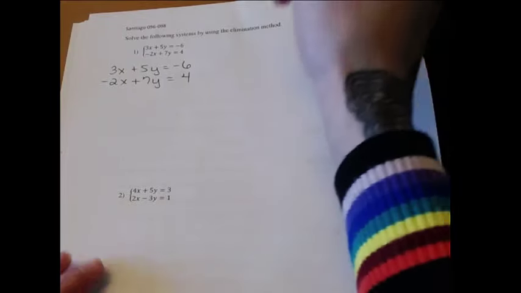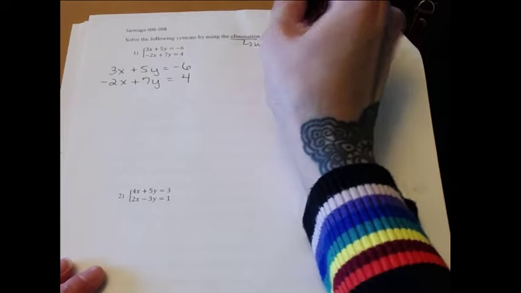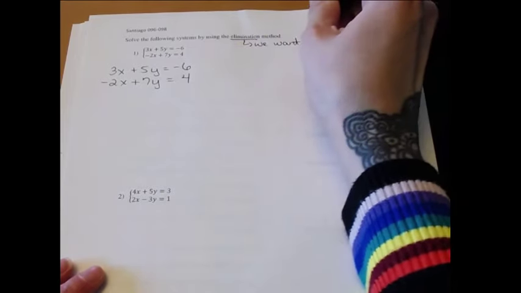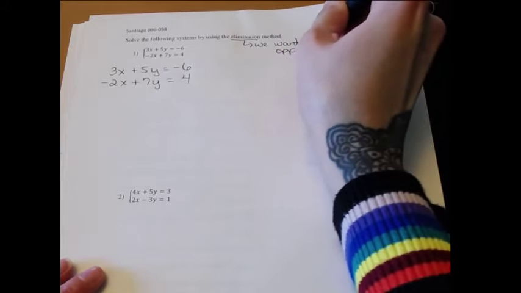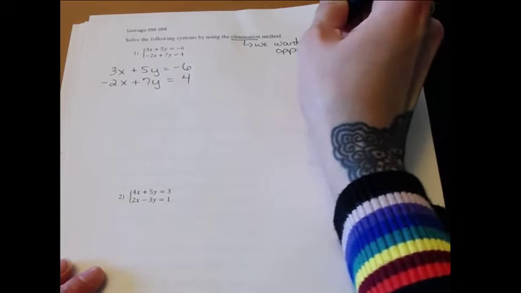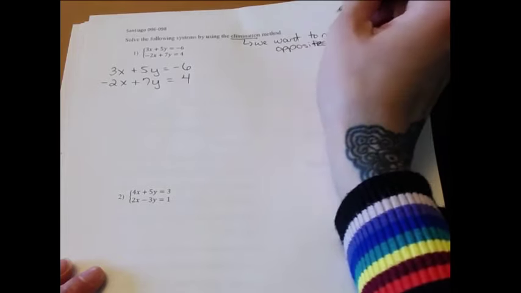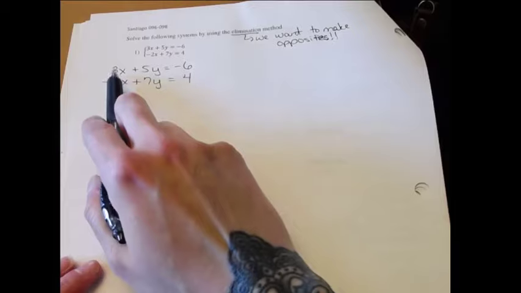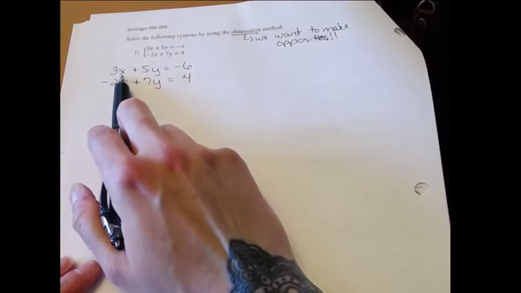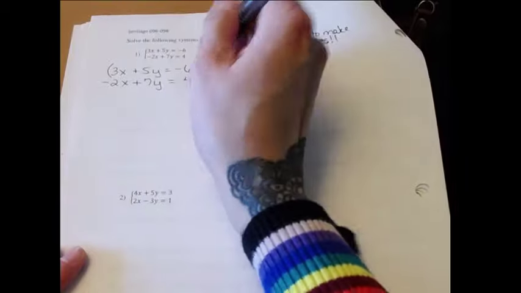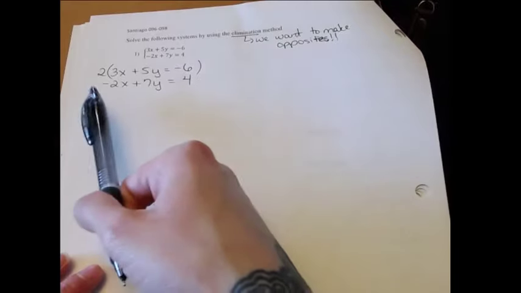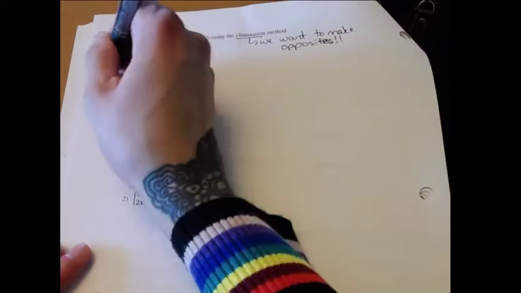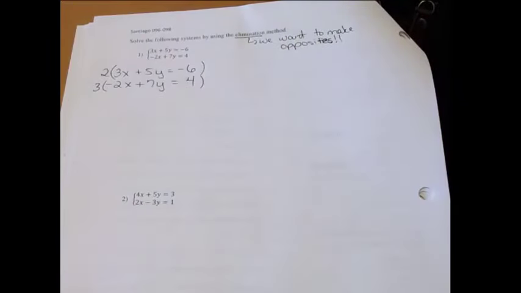Recall that if we want to use elimination, we want to make opposites. Let's try spelling correctly. We want to make opposites, additive inverses of each other. So if I want my 3x to become a 6x, that's easy. All I have to do is multiply the entire equation by 2. If I want my negative 2x to become a negative 6x, that's easy. All I have to do is multiply this one by 3.